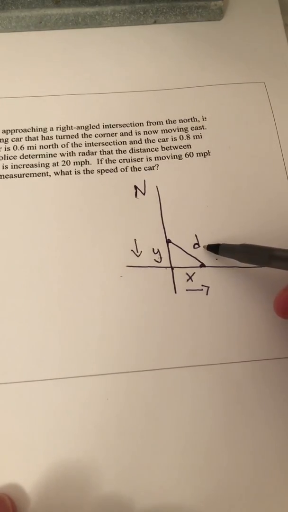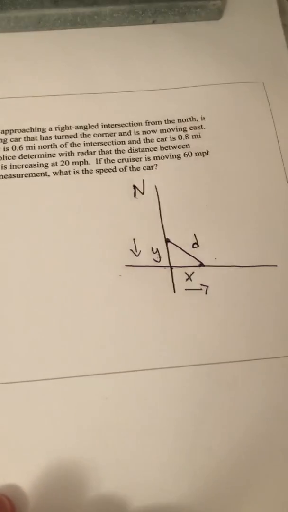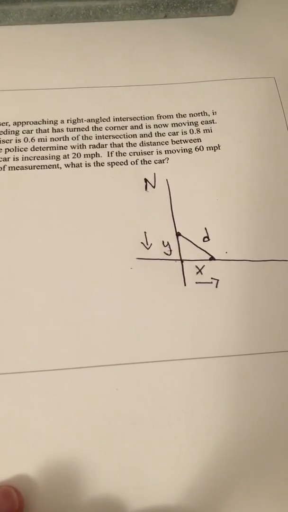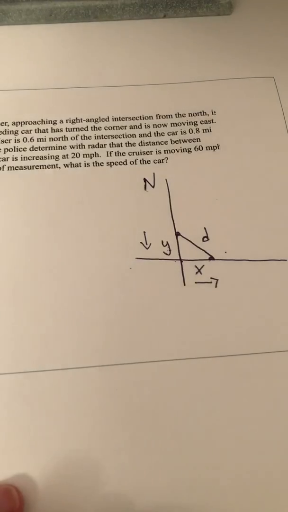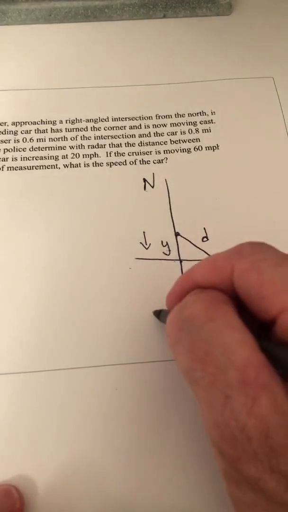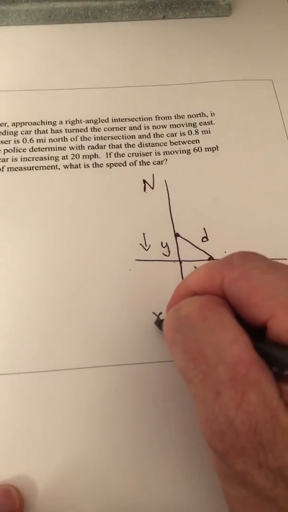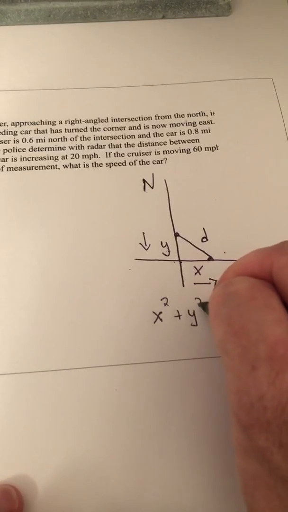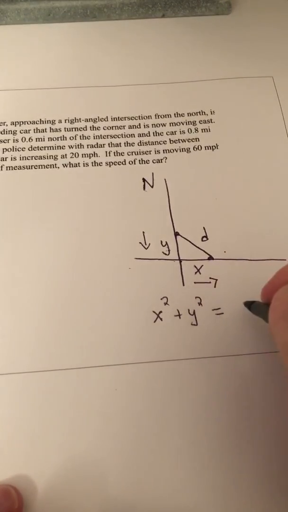Let that distance be d. So what you don't want to do is plug in numbers too soon. That's what we call a rookie mistake. So what we have is a right triangle. We're going to use the Pythagorean theorem, right? So we have x squared plus y squared equals d squared.